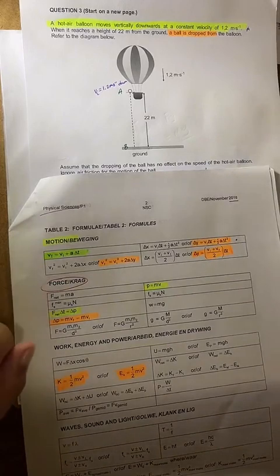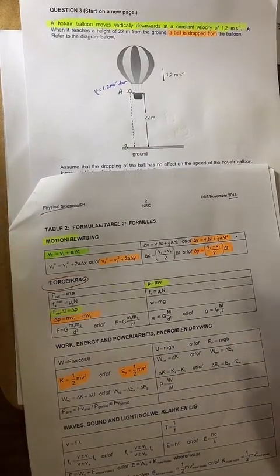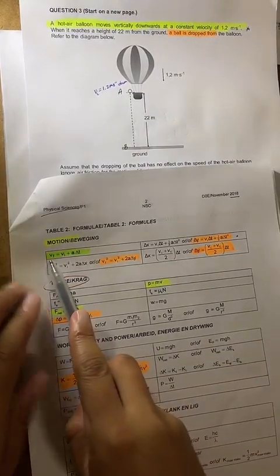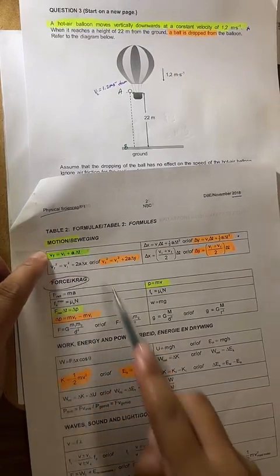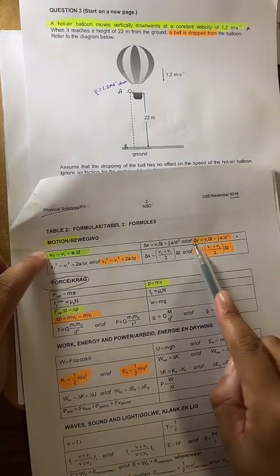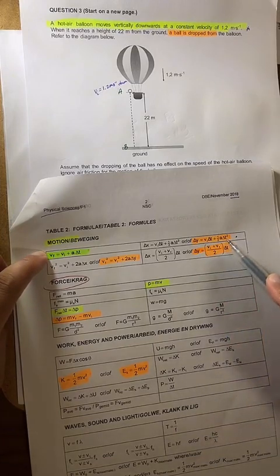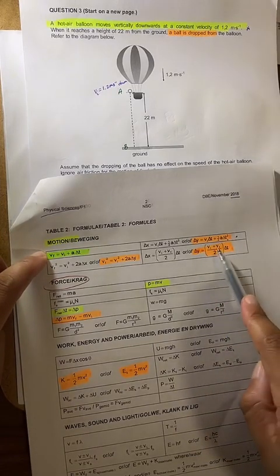Let us see now. Which formula has no final velocity? We are looking for time. We are trying to avoid final velocity. This one has final velocity and time, so we are avoiding that one. Final velocity, no time. Nope. No final velocity, but time. So this is the formula that we are choosing. This one has time and final velocity. Nope. So we're choosing the third formula.